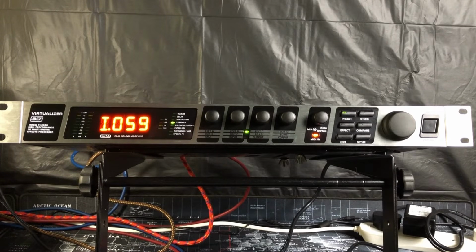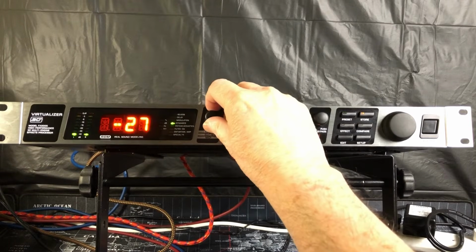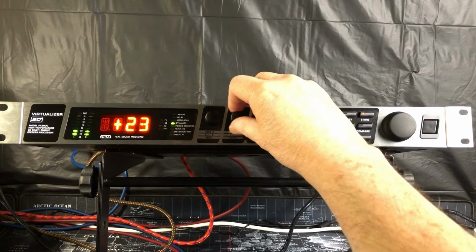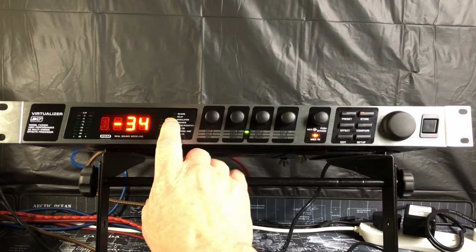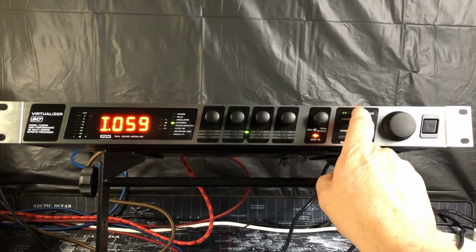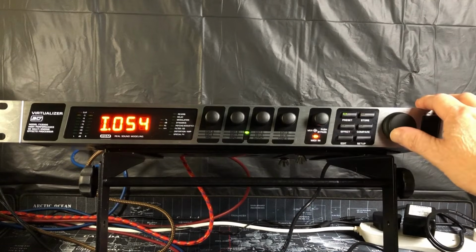Not really sure what that's actually doing to that sound. Sure, it's doing something. It's obviously some sort of dynamic effect. Let's get one that's more obvious.